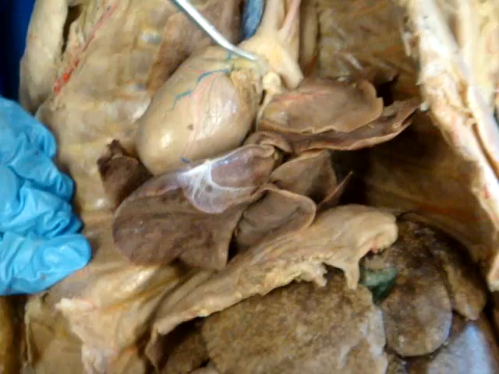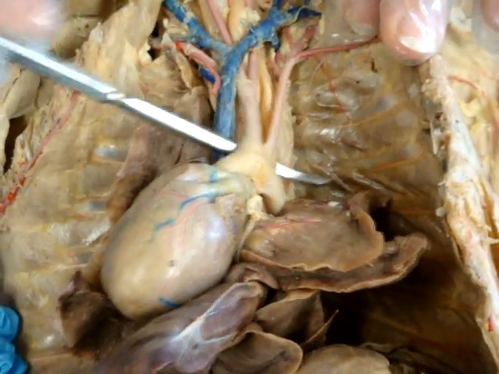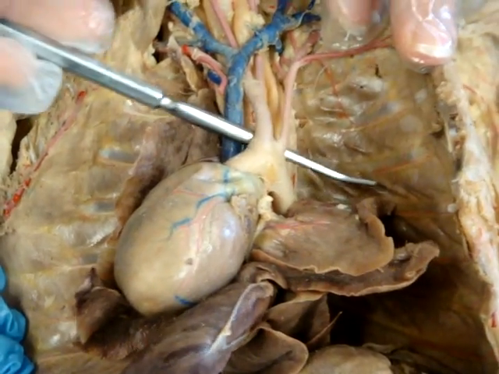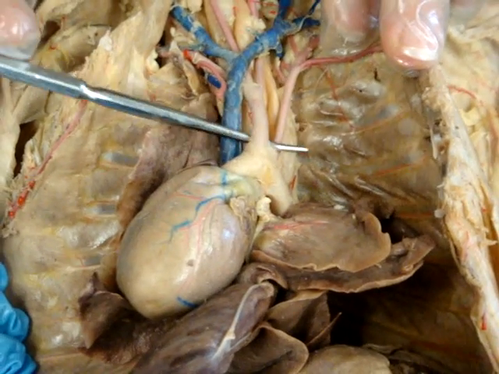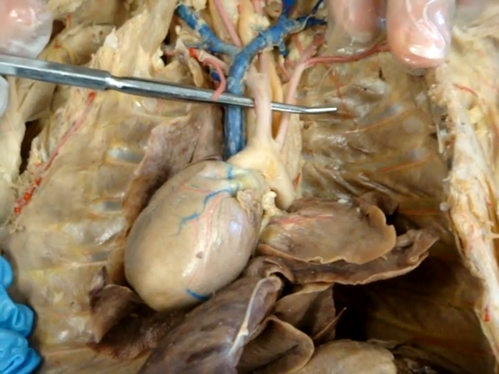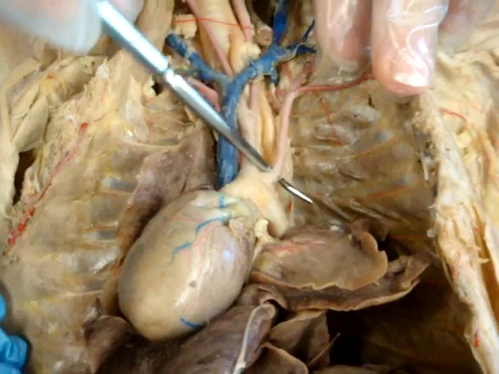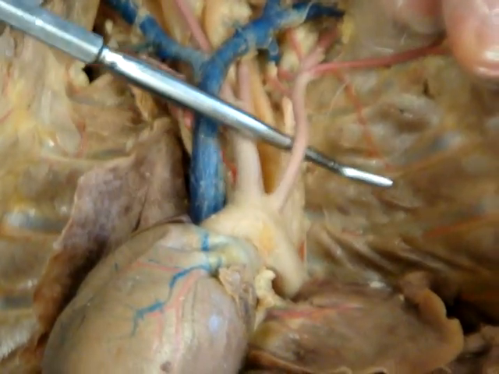Coming back to the aortic arch or transverse aorta, we have two branches. That's different from the human, who has three. The first branch on the right is the brachiocephalic artery or the brachiocephalic trunk. The second branch is going to be the left subclavian artery.